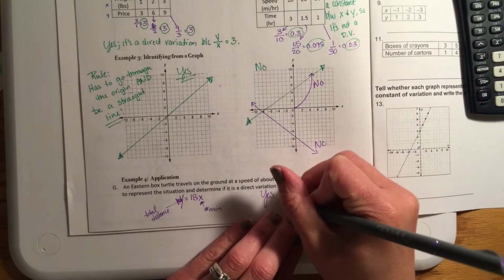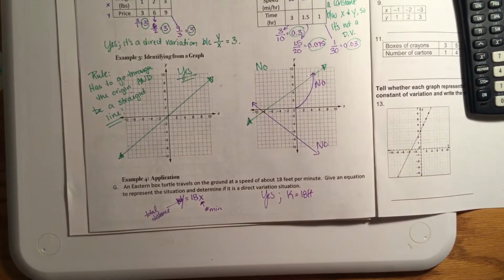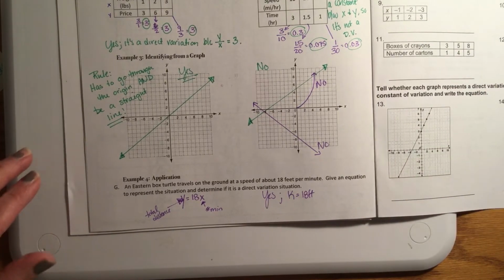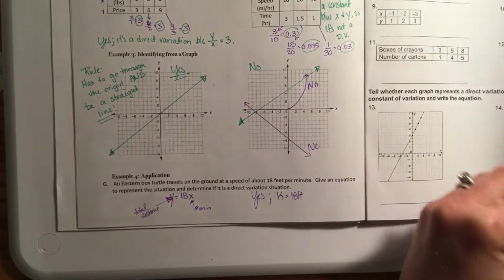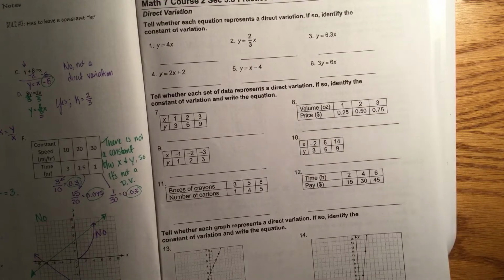What's our constant? Our constant is his speed. Okay, so that's a really good example of just where there's two factors. How long he gets to travel, how far he got. It's a direct relationship, a direct variation.